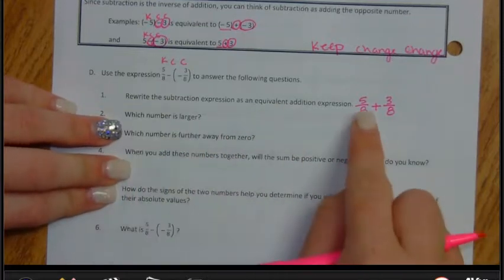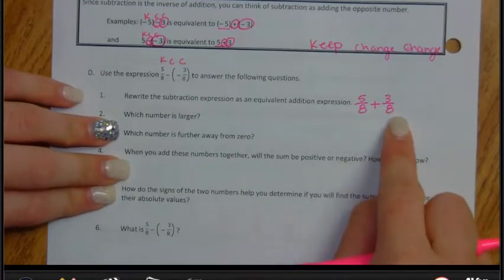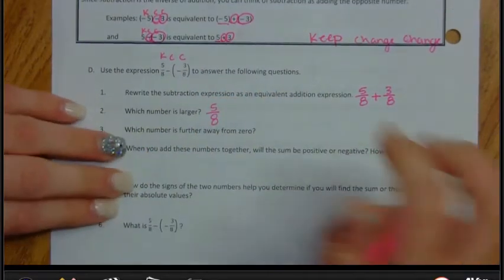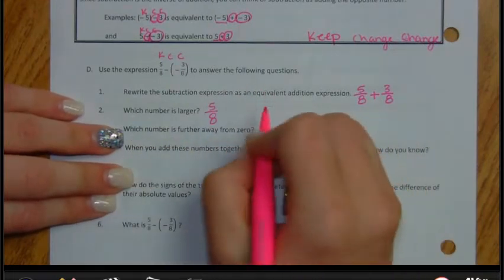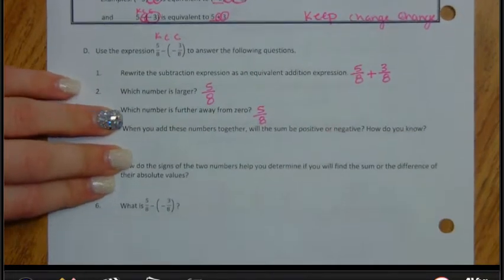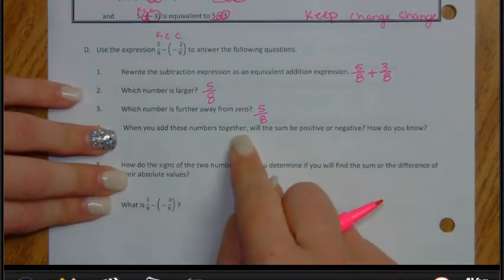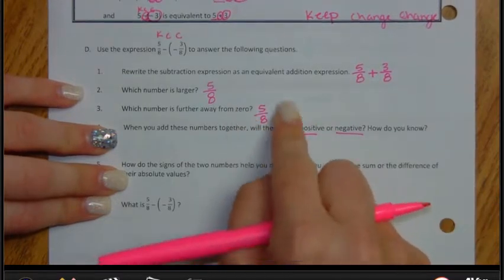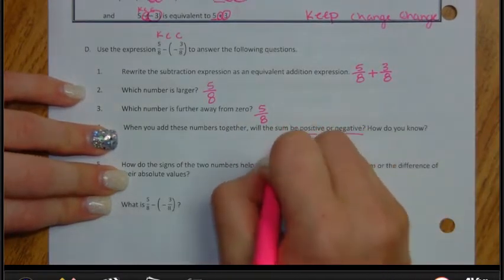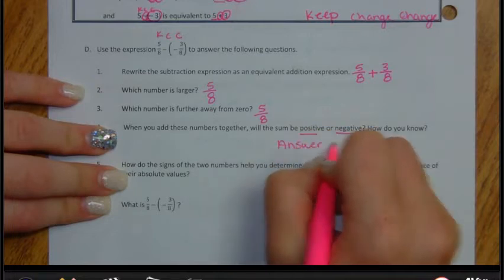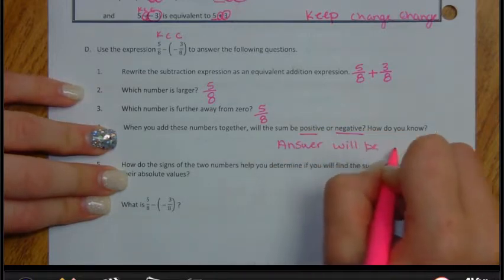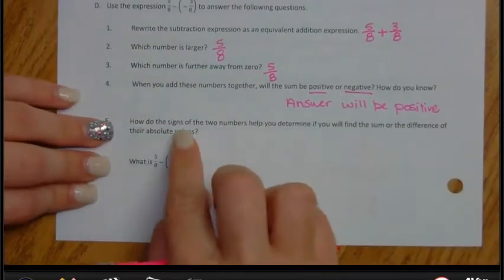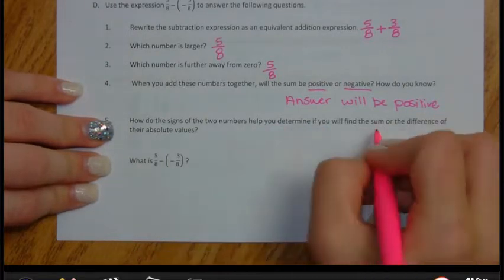So which number is larger? We'll have a positive 5 over 8 plus positive 3 over 8. Well, 5 over 8 is further on the number line. Which number is further away from 0? 5 over 8. When adding these numbers together, will the sum be positive or negative? Well, my number 5 over 8 is positive and it's further away from 0, so my answer will be positive.